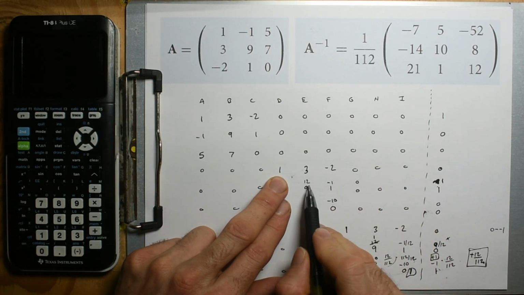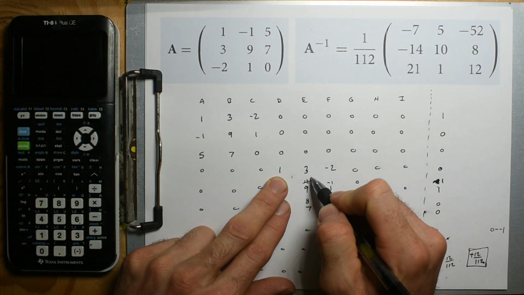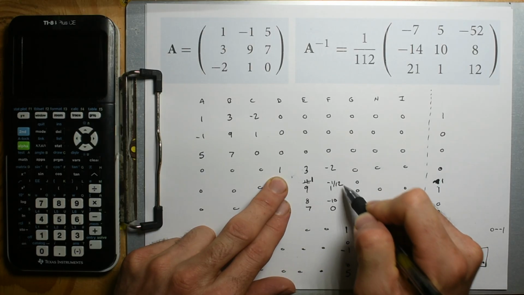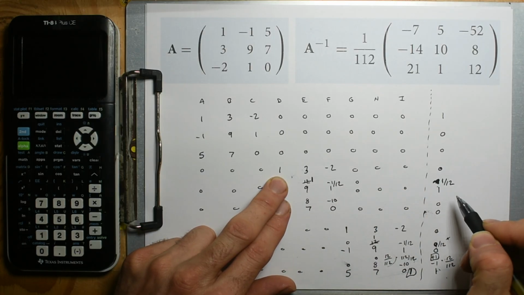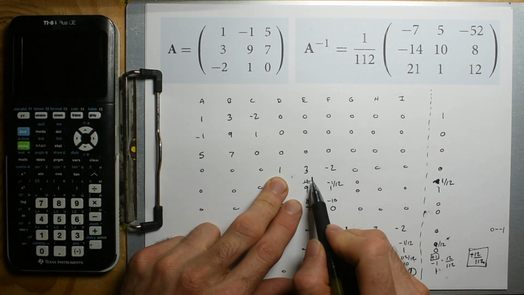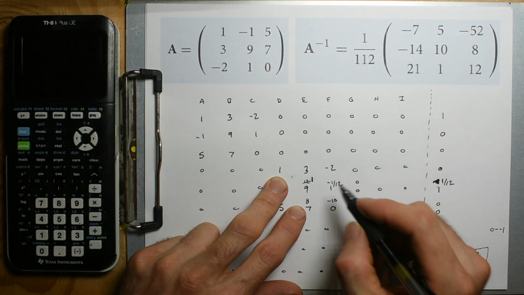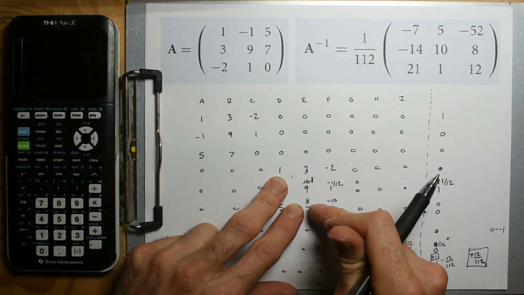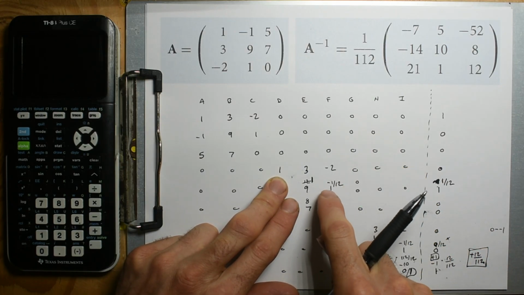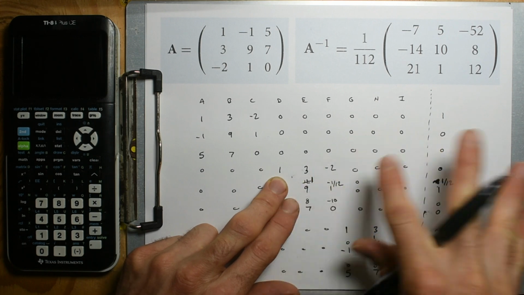I'm going to divide this row by 12. So this goes to 1, divide by 12, divide by 12. Now I'm going to kick this row up to 8 and then subtract these two. In the beginning, what I had to do was kick this row up by 8 and then change the sign.